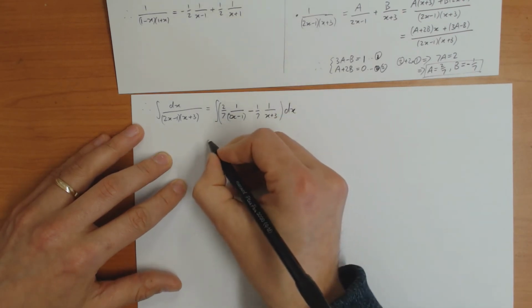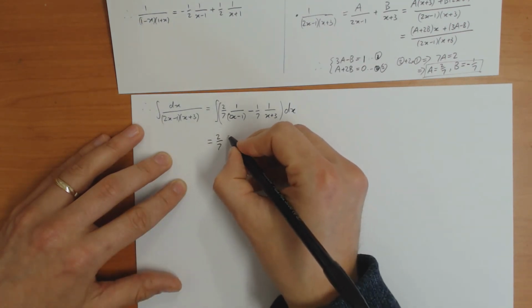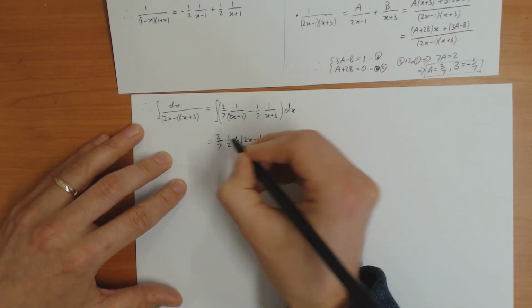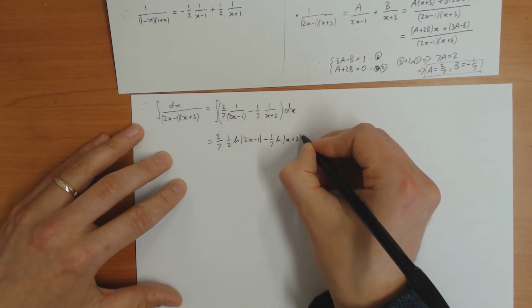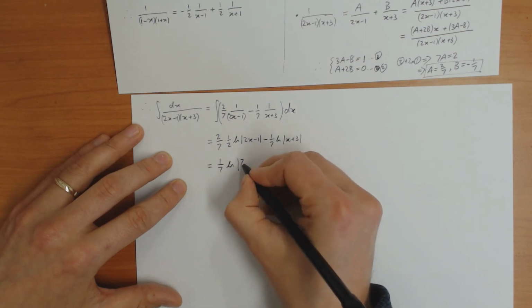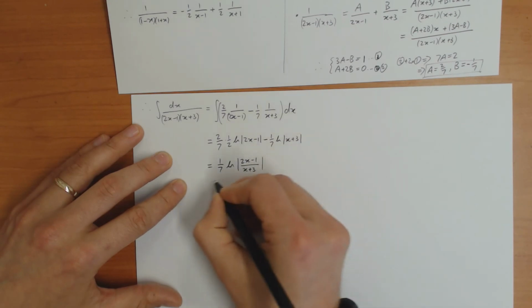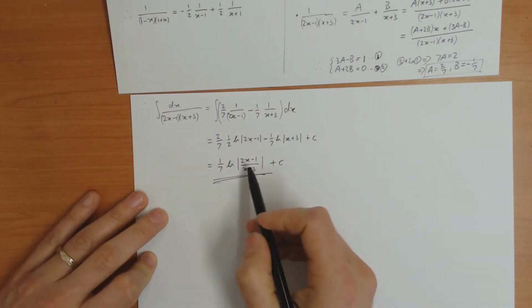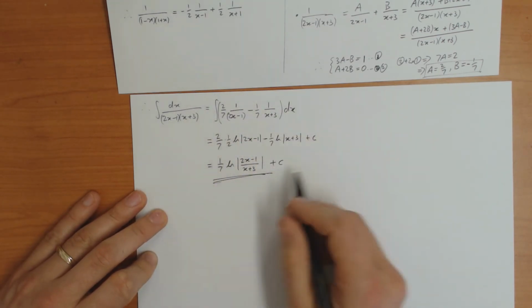Again these are just logs, so this gives you 2 over 7 times a half log of 2x minus 1, and minus 1 over 7 times the log of x plus 3. So this is 1 over 7 times the log of 2x minus 1 over x plus 3, plus c. Again, you need to be careful about when these functions blow up, but in general that will be the answer.